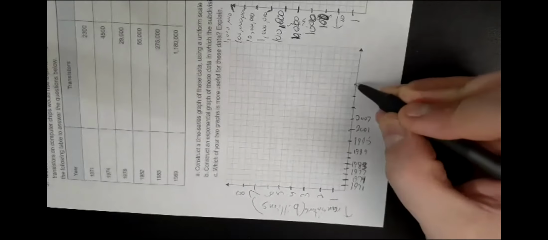If I go up by 2, 6, so this is 1995 right in here. 2001, 2007, 2013, 2019, 2025, 2031. I think I already went past my date, didn't I? 2015 is where I want to go. Okay.